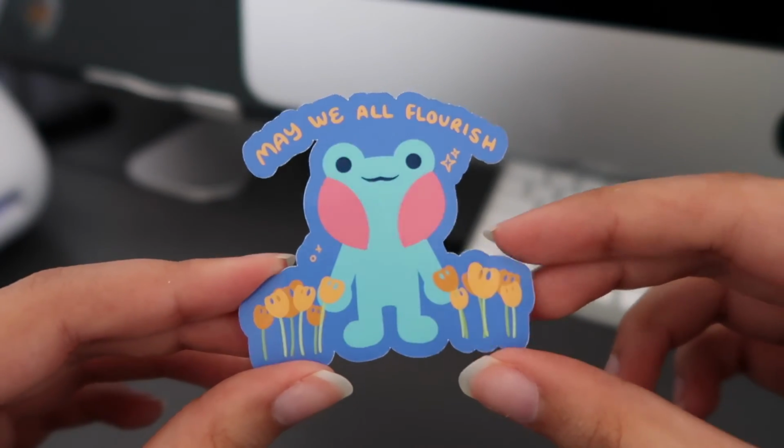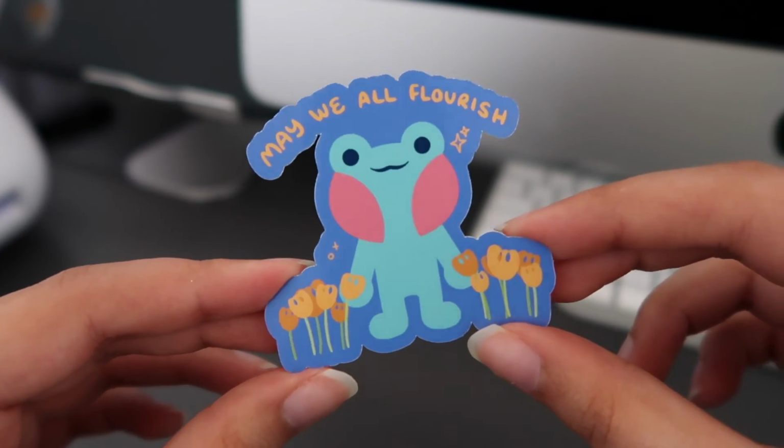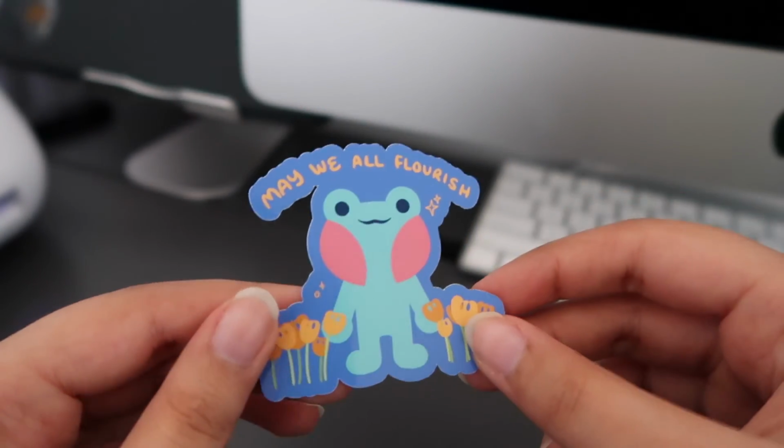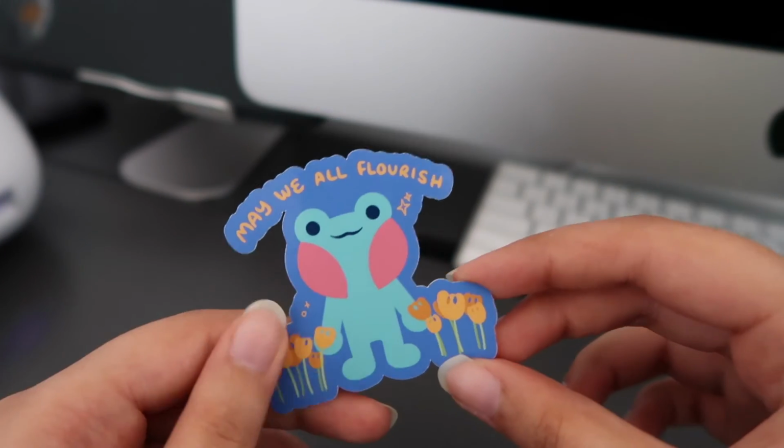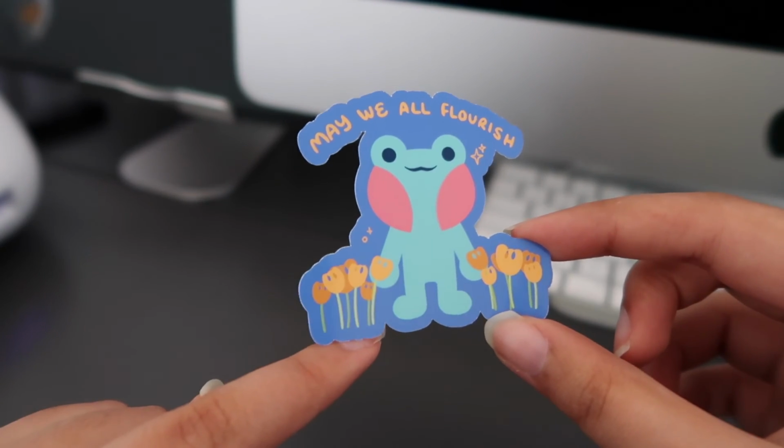Ta-da! They're so cute! I'm so happy with them. I think they'd look so cute on a notebook or a laptop. I cannot wait to launch these.